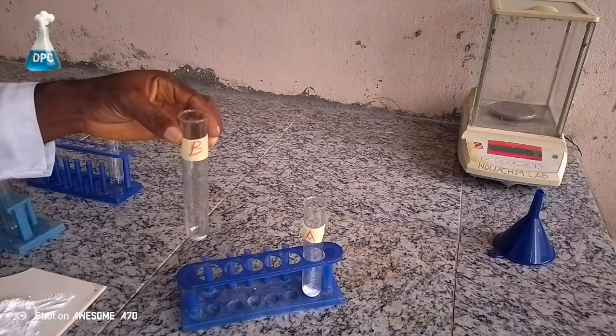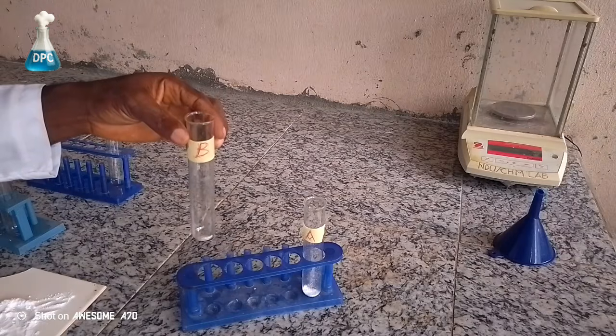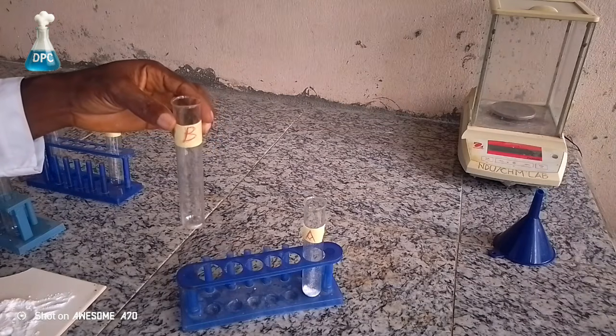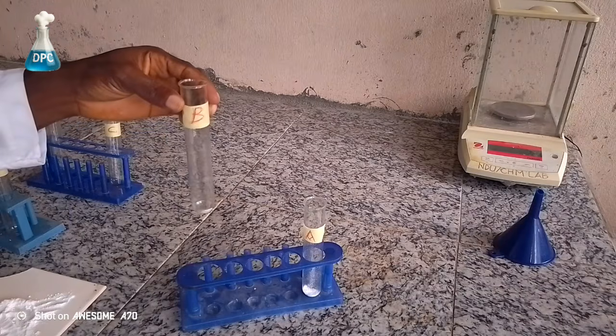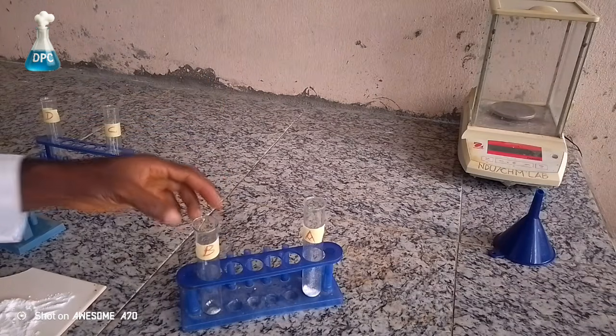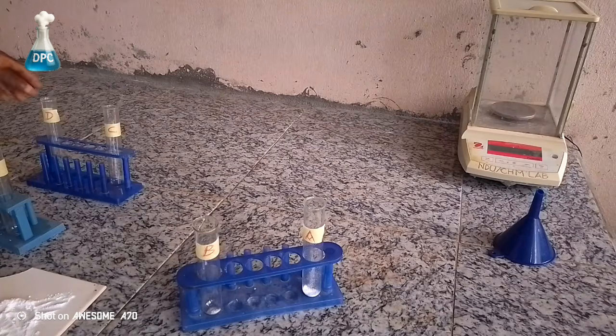Okay, now we are done with that. Now we can load the third test tube, which should be test tube C.